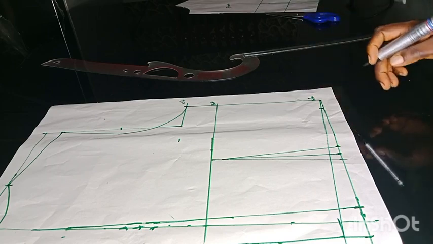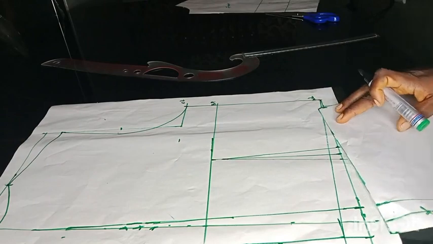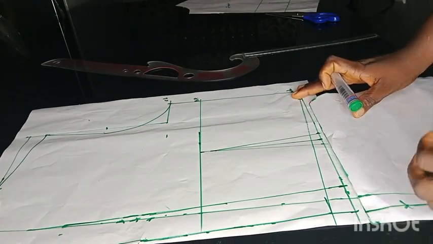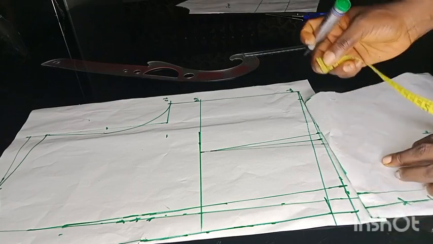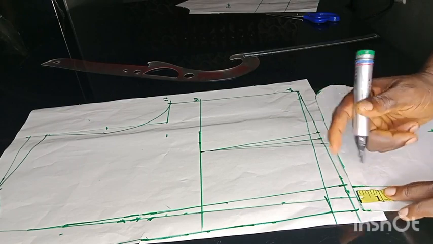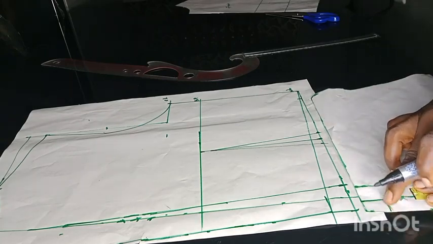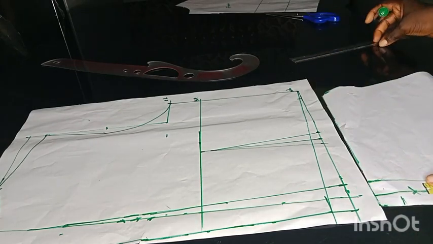And at the down part of my gown here, I will come down by 1 inch. And I am going to connect this 1 inch to this place.